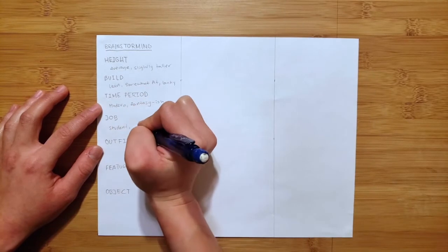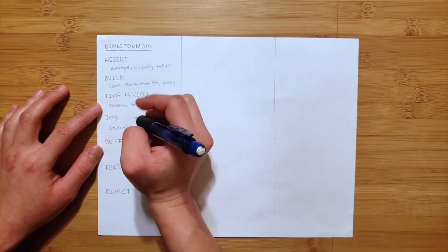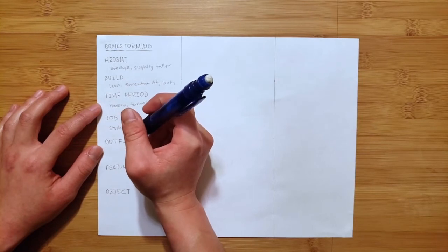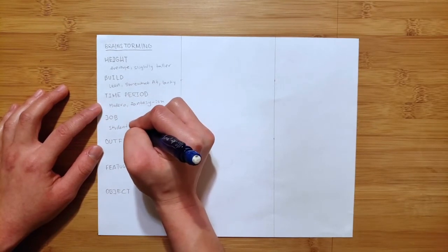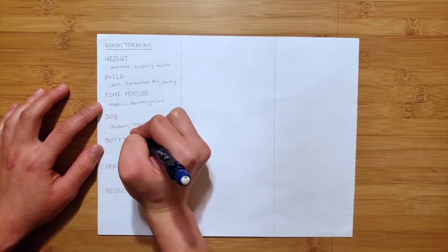For job, we're trying to figure out how your character spends their day, or how they provide for themselves. Maybe your character is a bounty hunter, or a wizard's apprentice, maybe even an accountant. Or, they could even be a couch potato.